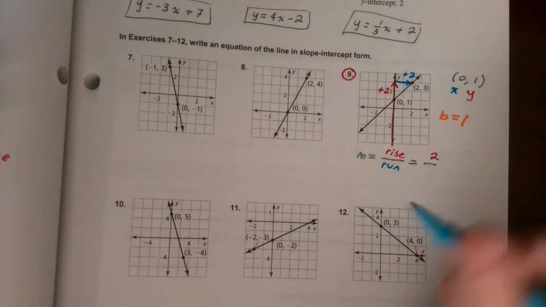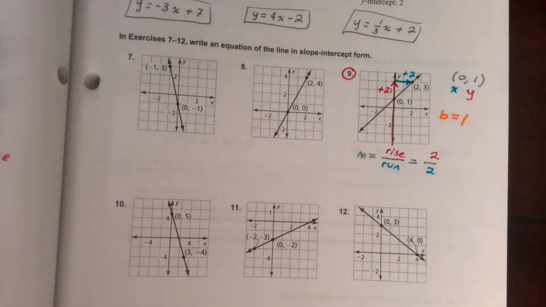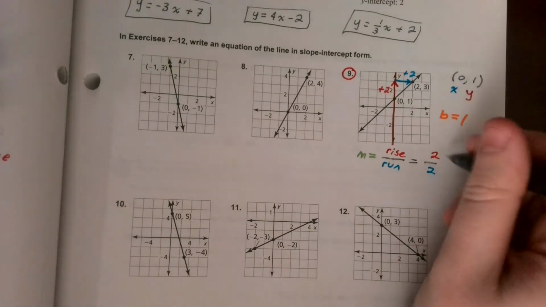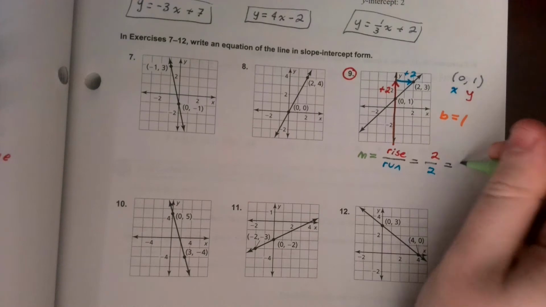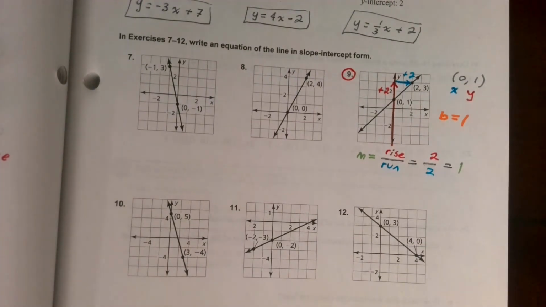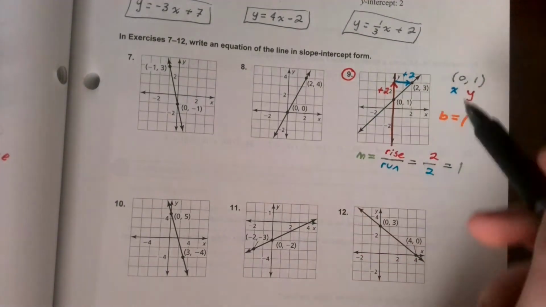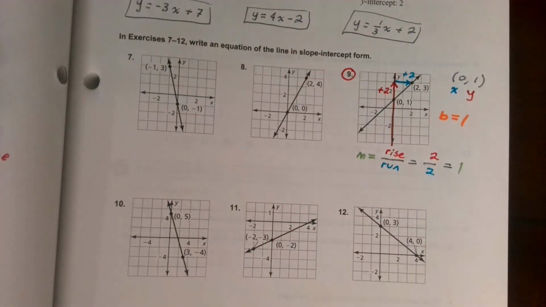And what's 2 divided by 2? Well, that's just 1. So our slope, our m value, is just 1. Now, this is just one way of figuring it out, and I like it because it's easier when you have a graph. But there is another way of figuring out the slope, and it's not actually using the graph. It's using the points they give us.